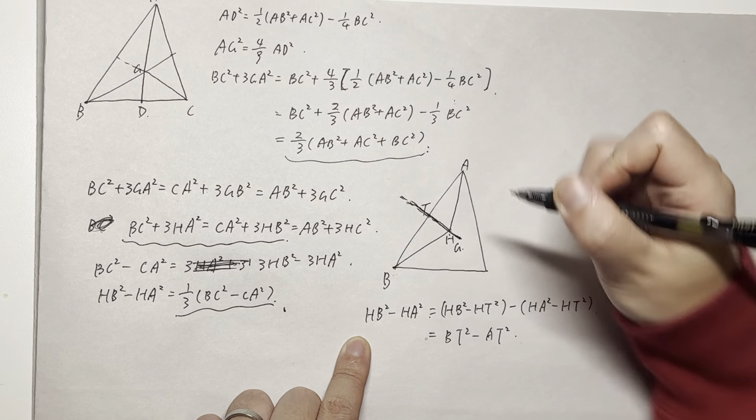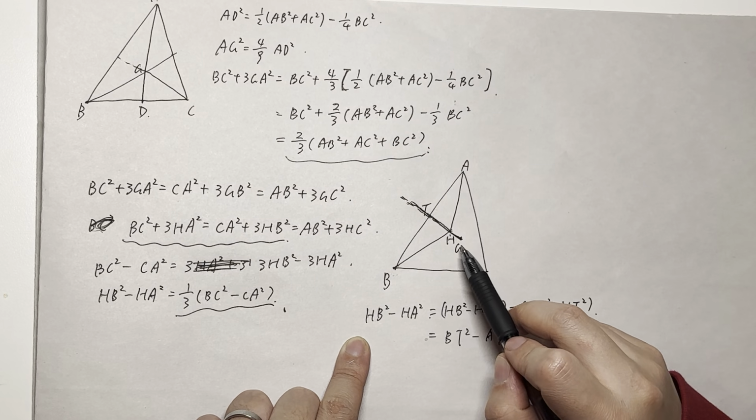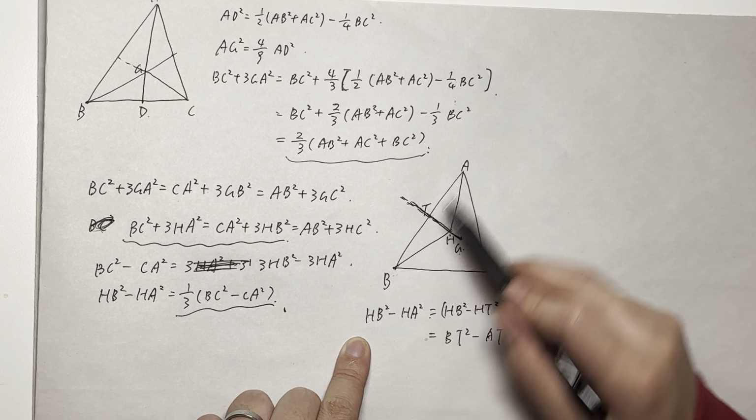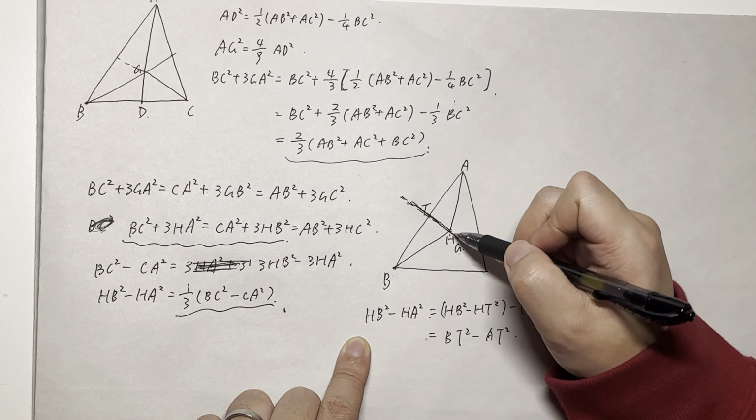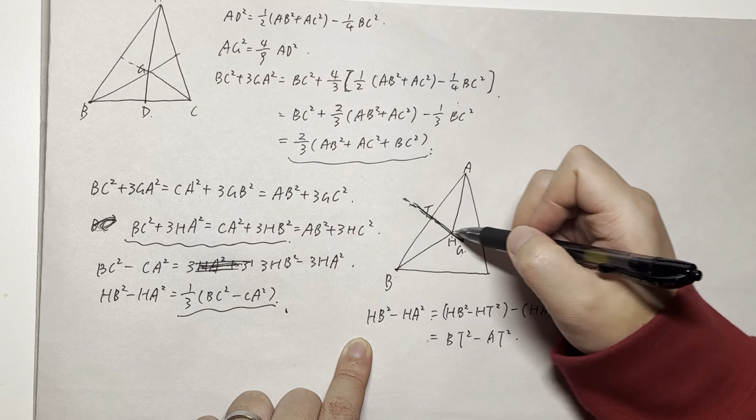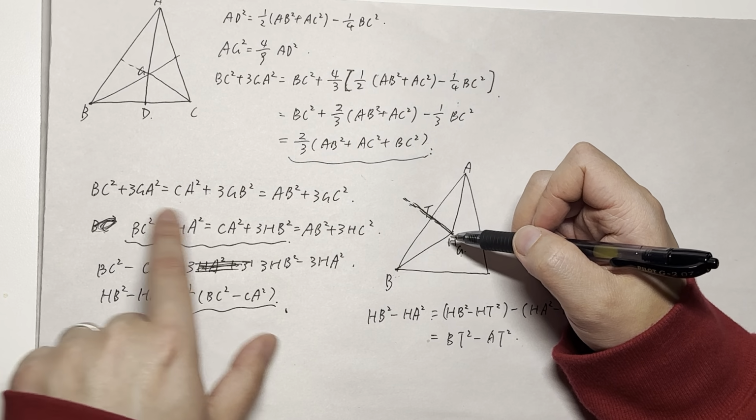So if we draw the perpendicular line from G to AB, H should be on this line to satisfy the first two.